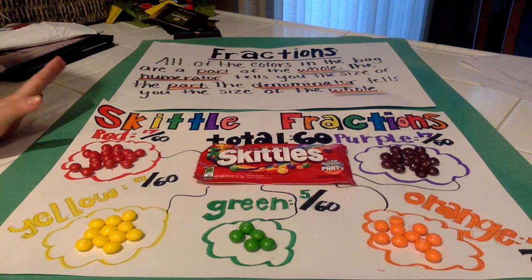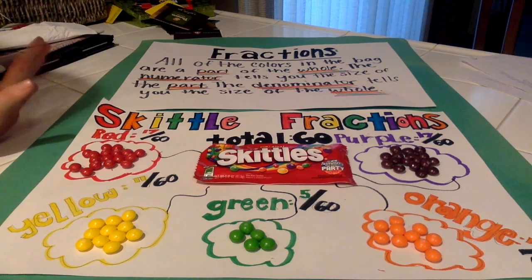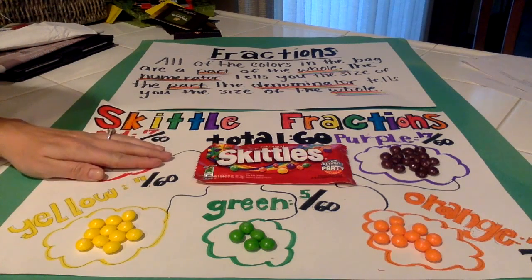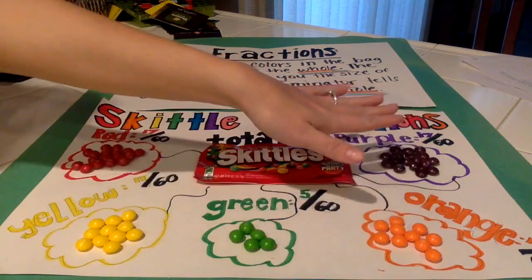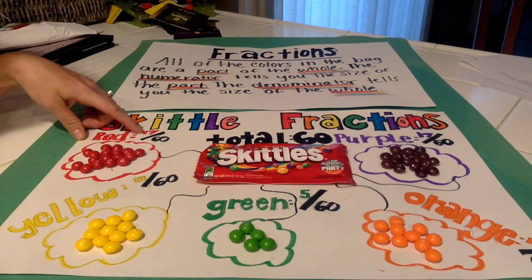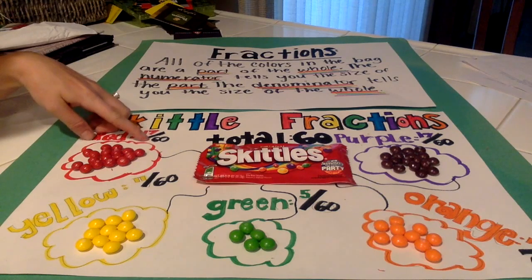What this is teaching students is that the numerator in a fraction is just the number that represents how much of the whole that we're talking about. So I broke up the Skittles by colors, the red, yellow, green, orange, and purple, and I wrote the top number of how many there were. Then I counted all together how many Skittles there were, and that becomes the denominator, which is the representative of the whole.